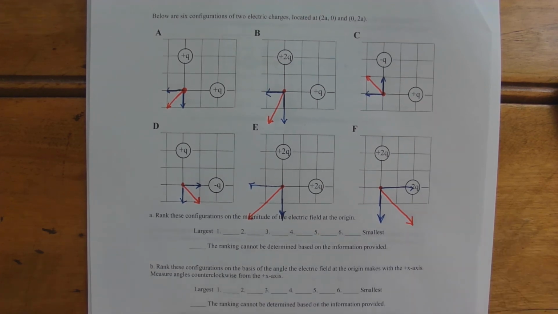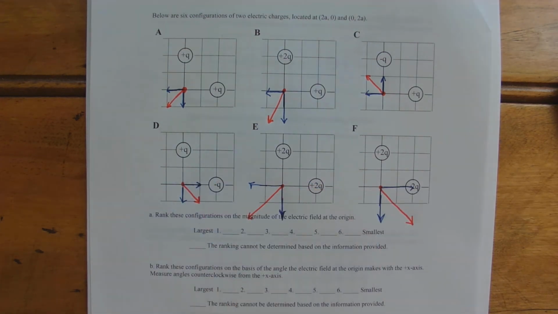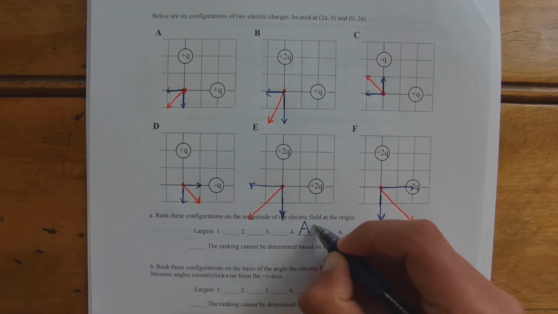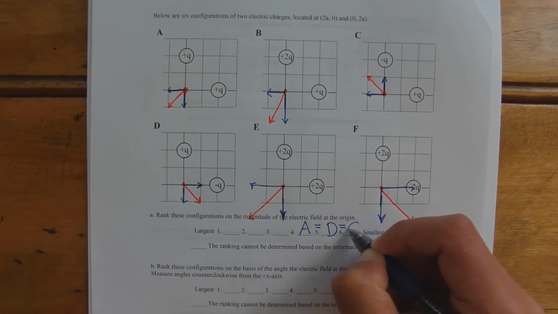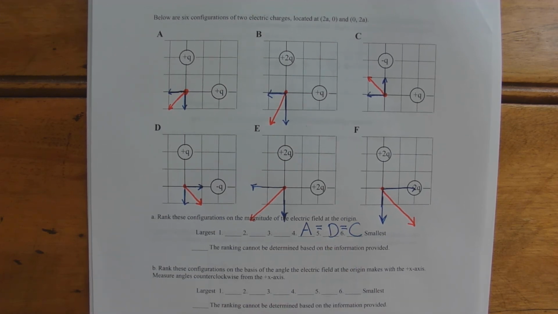So if we're looking at the magnitude of the electric field, C, A, and D have the same magnitude, and those are the smallest because those were always 1 block in the horizontal direction and 1 block in the vertical direction. So A, D, and C are equal to each other. Generally, it doesn't really matter for homework, but if you have some that are equal to each other, it's nice if you can put it in alphabetical order. It didn't happen here. That's okay. But alphabetical order would be preferred, but not necessary.